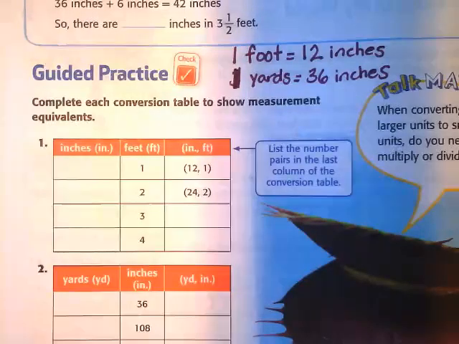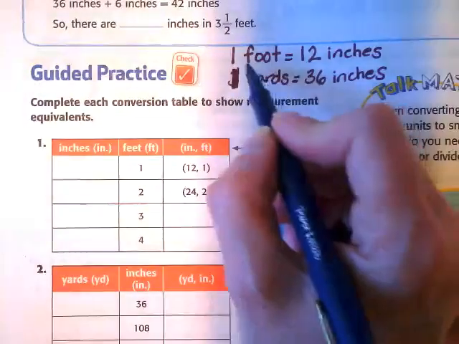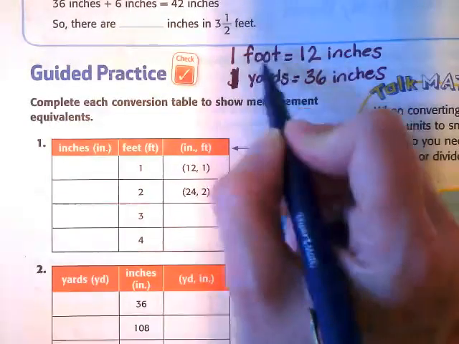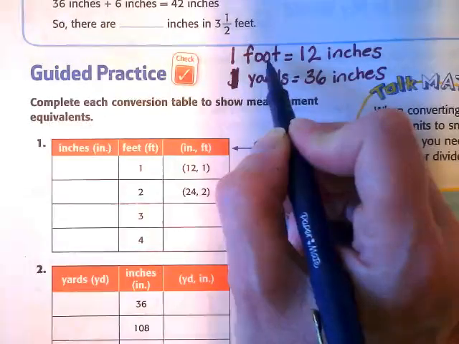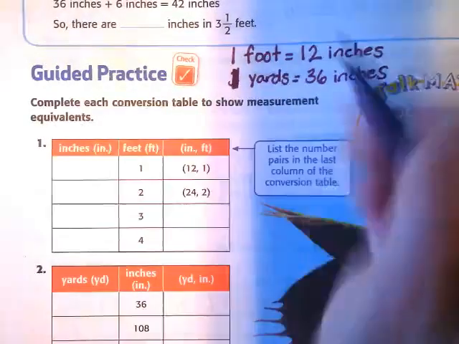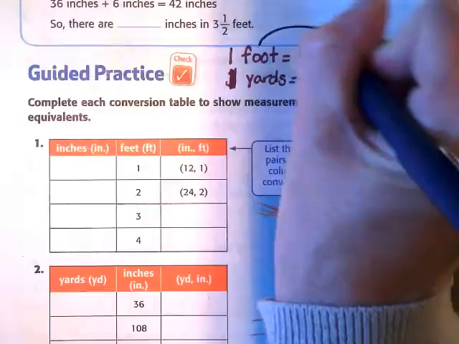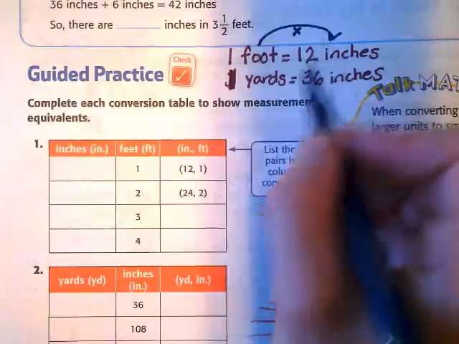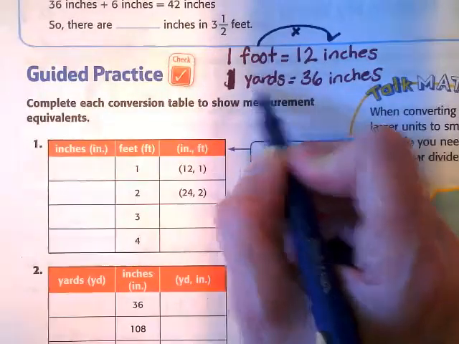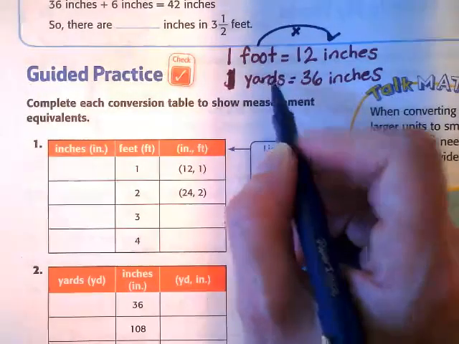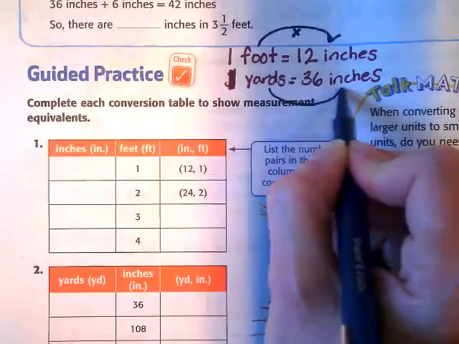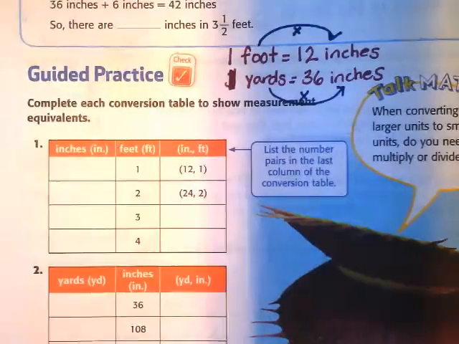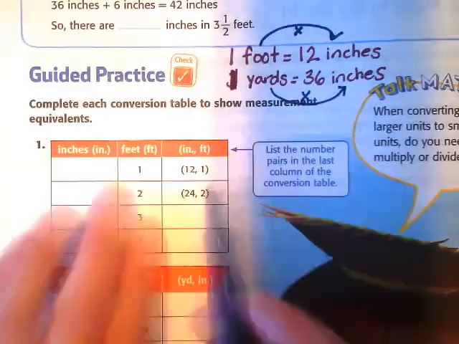Now, in the lesson that I taught you, we talked about how if you are going from a bigger unit of measurement and converting to a smaller unit of measurement, from feet to inches, you are going to multiply. If you are going, again, from a bigger unit of measurement, yards, to a smaller unit of measurement, inches, you are going to multiply. So let's look here at this.